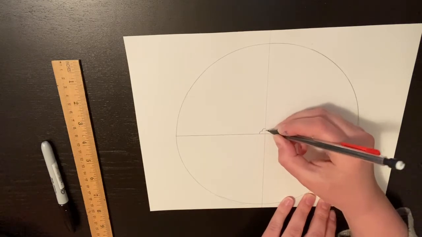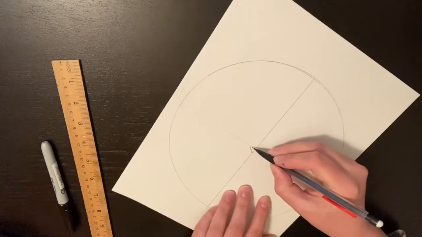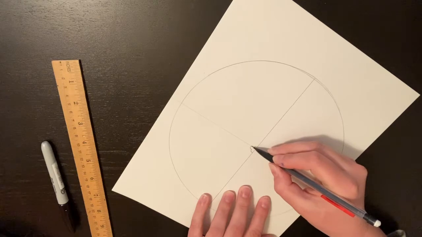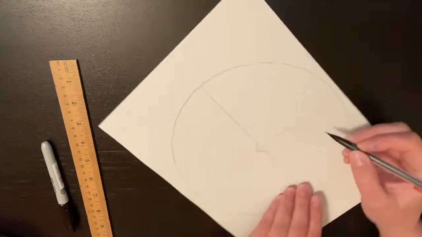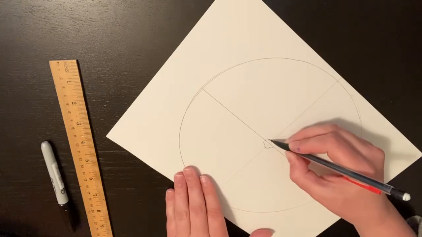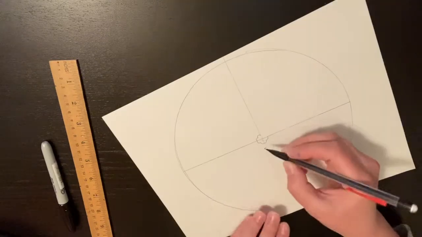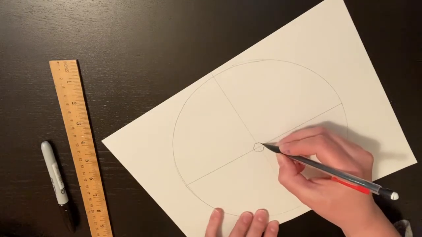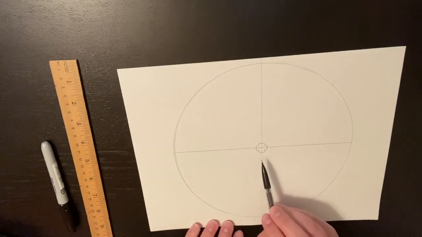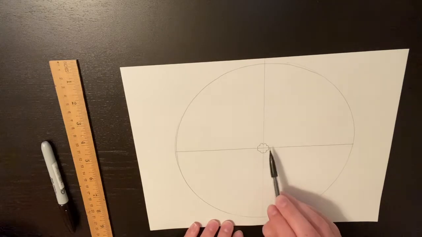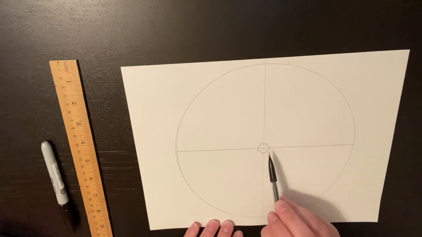So let's say I want it just to be like 2 bumps. So I'm going to turn my paper, start where my last line left off, bump, turn it, start where that line left off, and again. Now you see that that whole line has become one radial design.